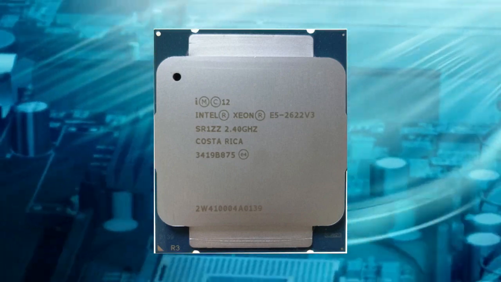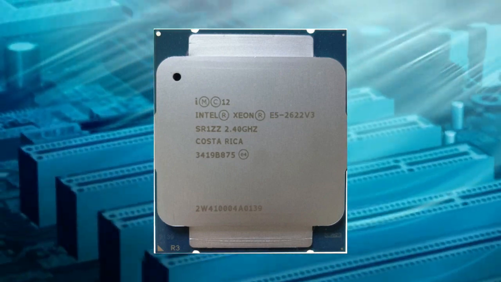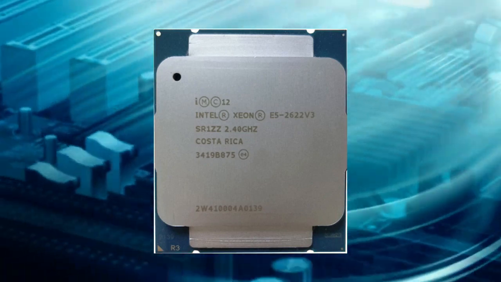Overall, the Intel Xeon E5-2622 v3 CPU is a powerful and versatile processor that is a good choice for a variety of high-performance computing applications.